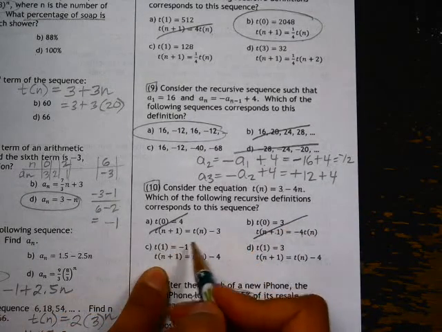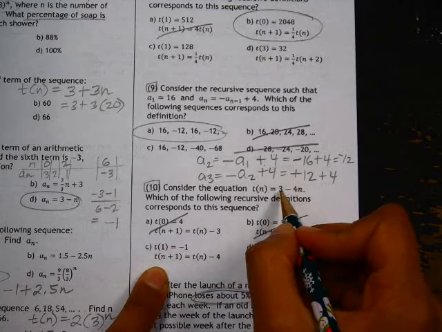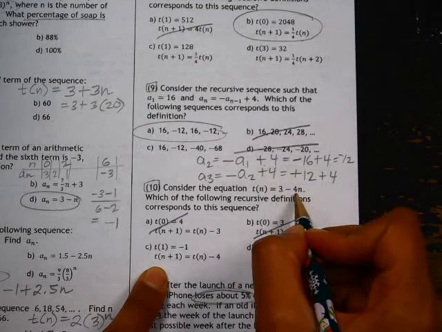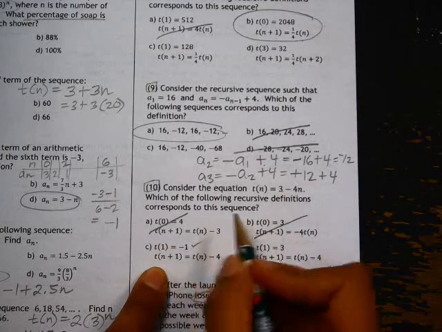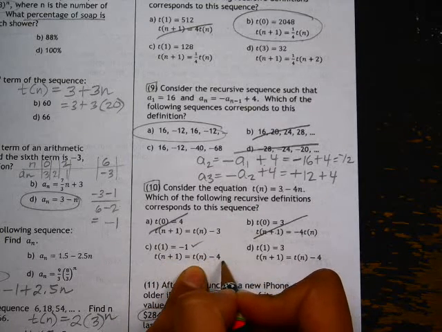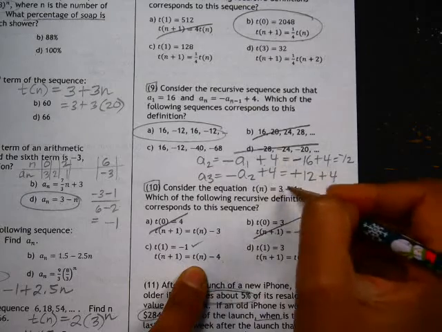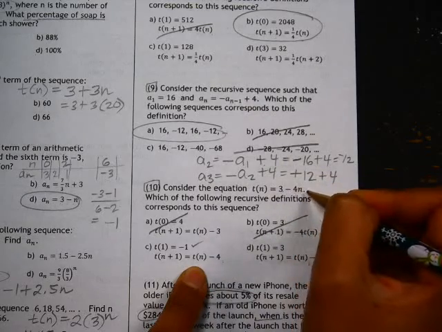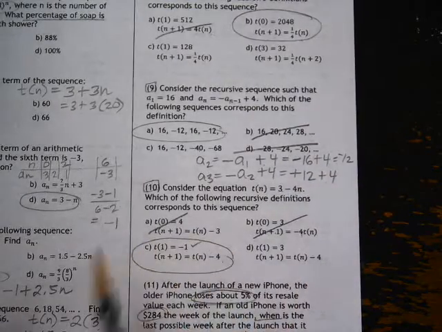Here, the first term is given as negative 1. If we test that, that's 3 minus 4 times 1, which is negative 1. That works. The next term is the current term minus 4, which agrees with this because this is telling us to subtract 4 each time as well. So this option matches.